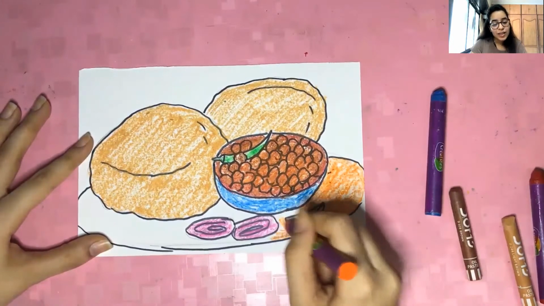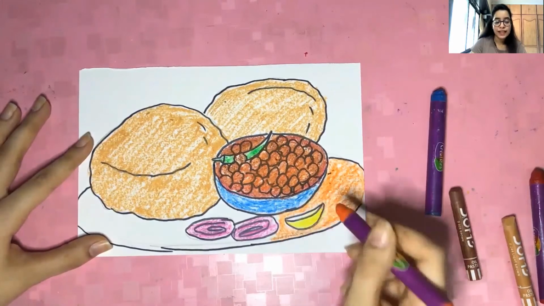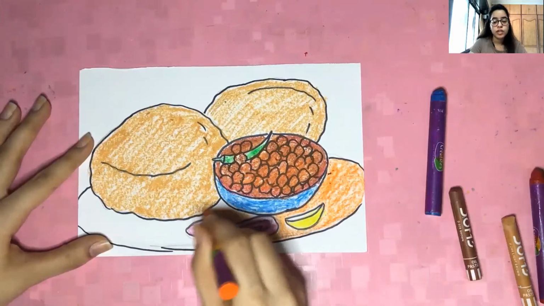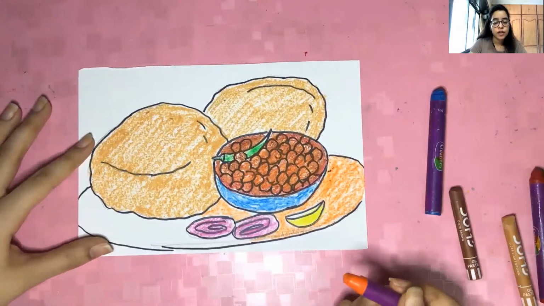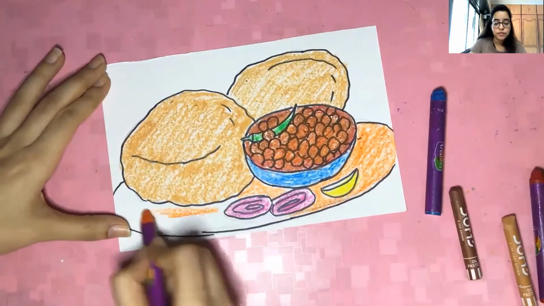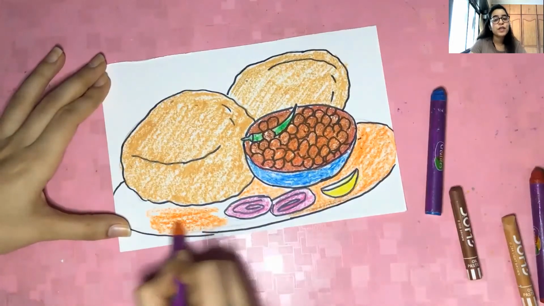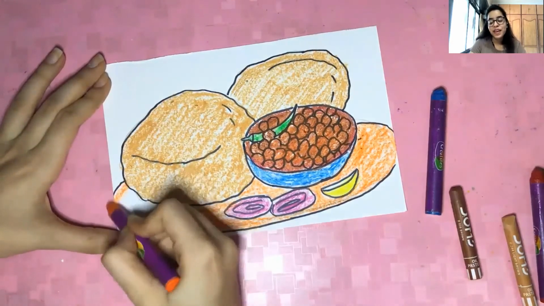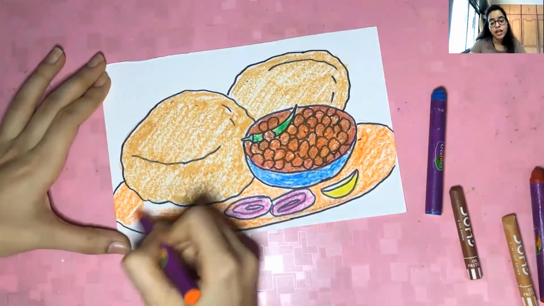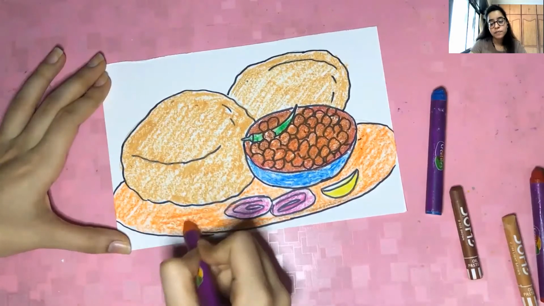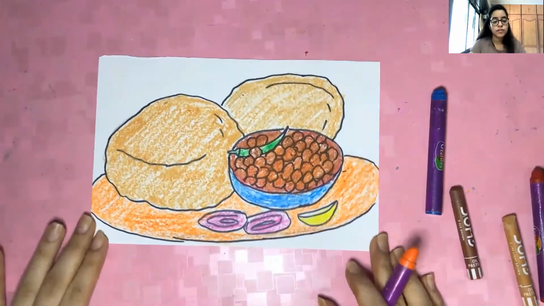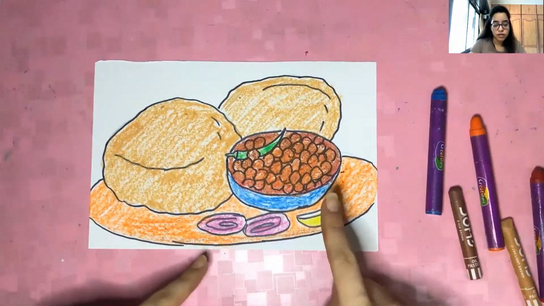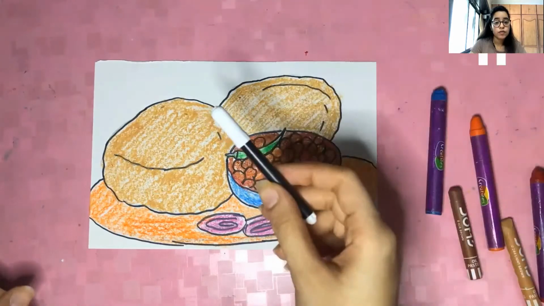And I now see a lot of right guesses coming in. So that's a good thing. You guys have knowledge about it. Come on, it's food. How can we not have knowledge about it, isn't it? All right. So I'm almost done with adding color to this final illustration. And now, once I'm done, I'm going to write the name of this dish.